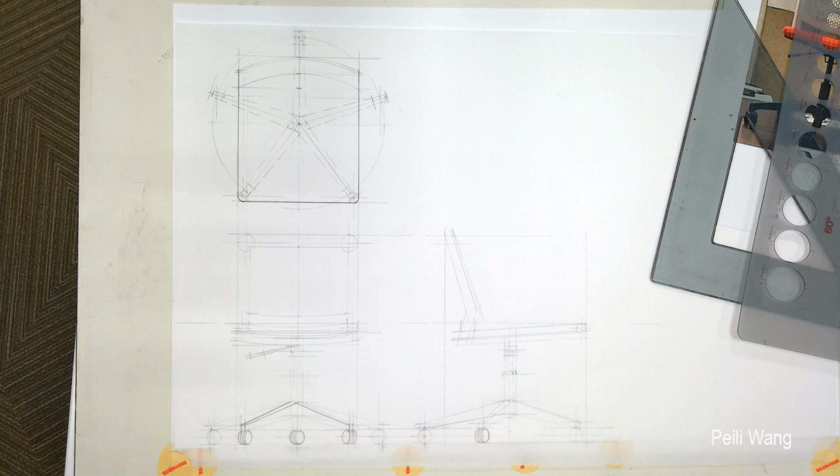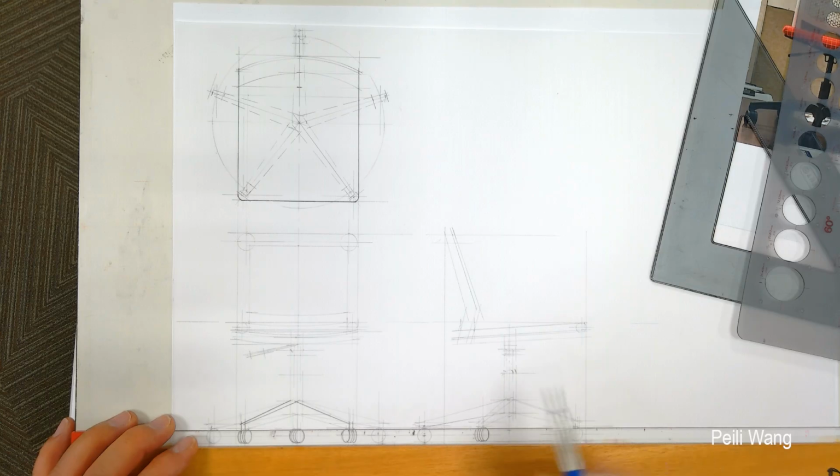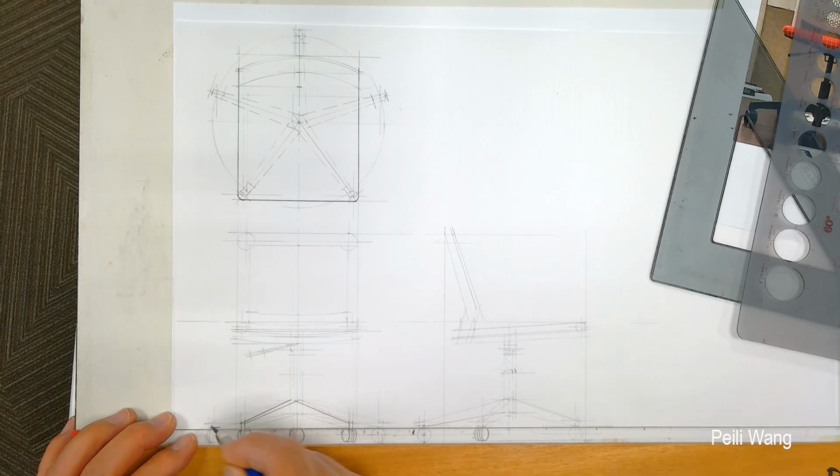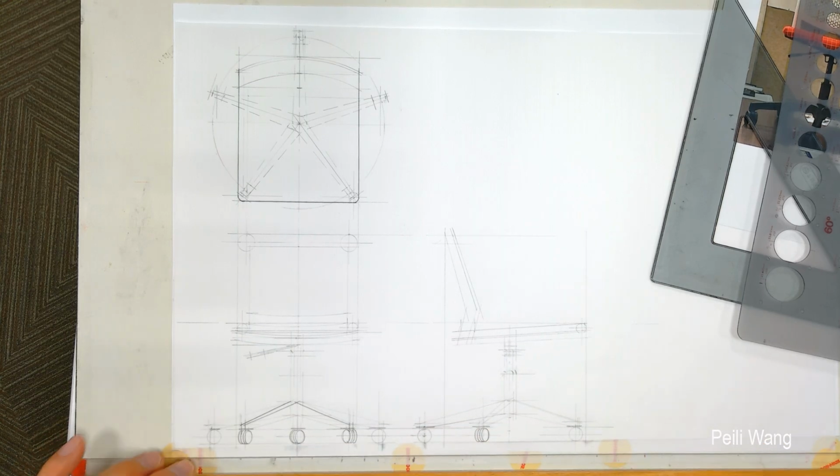Okay, so next step, I'm going to still use edge to add more details. Working same time. Okay.